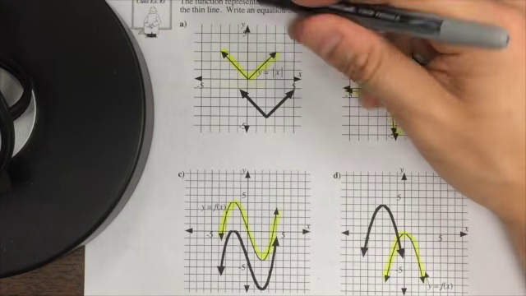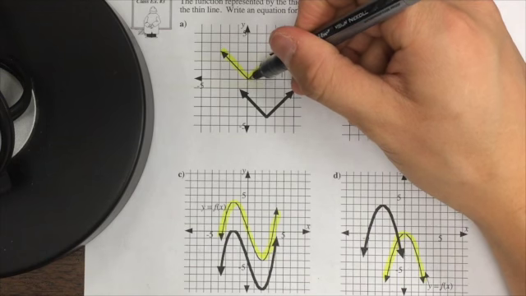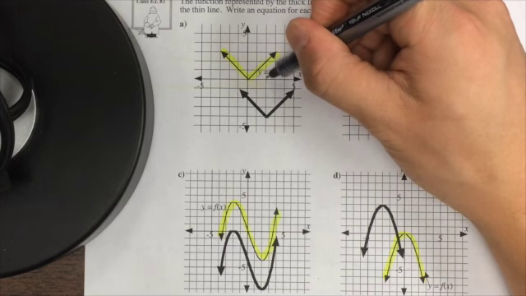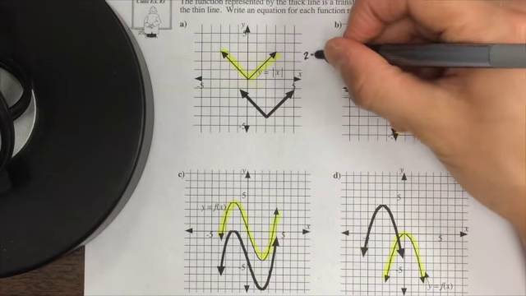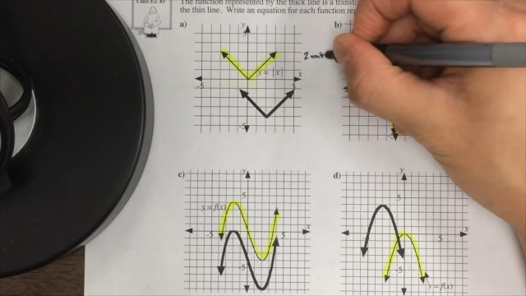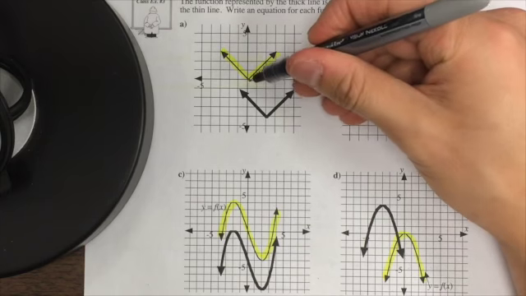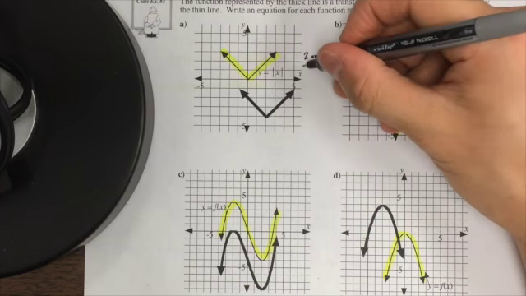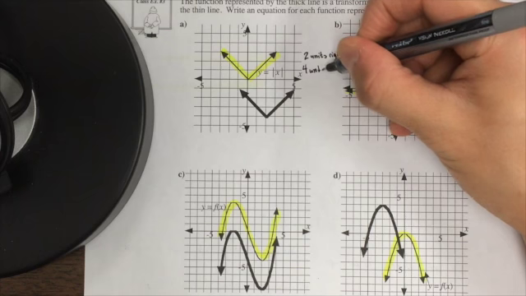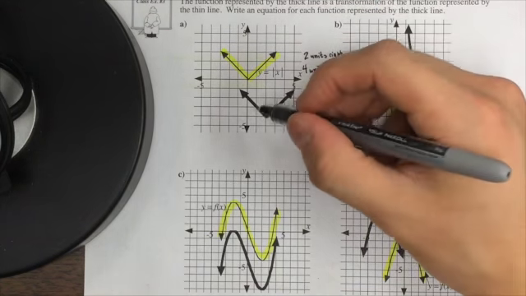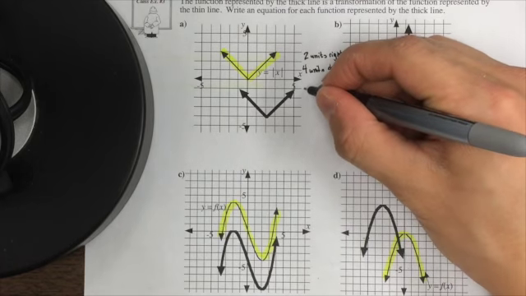If I'm looking at this first function, it looks like if this is where I'm starting, then I'm translating 2 units to the right here. So that's 2 units right, and it looks like 1, 2, 3, and 4 units down. 4 units down.